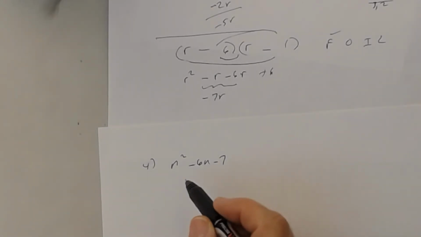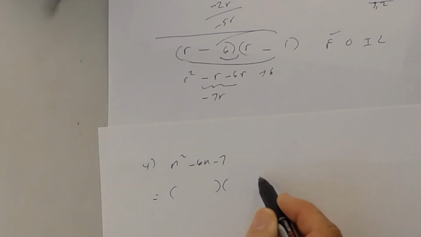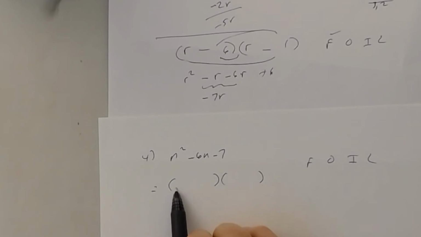All right, what's the GCF? 1. 2 binomials. You're thinking of trial and error, reverse FOIL. What's the only possibility for my 2 first terms? N and n. That's the only possibility. So that takes care of F.